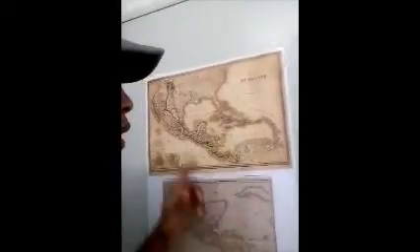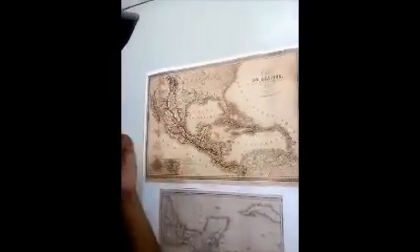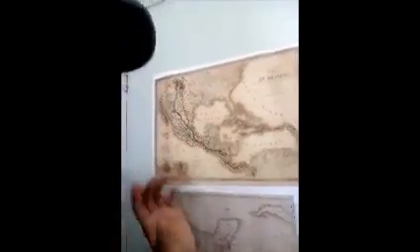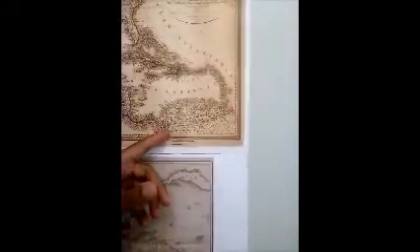In this video, I'm going to use these two maps over here. This one is a French map, and this map shows the political situation around 1820, when the independence movement against Spain was at its peak in the Caribbean. For example, here you can read Colombia.